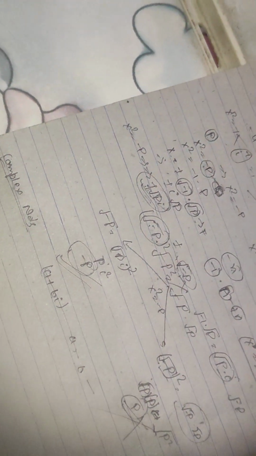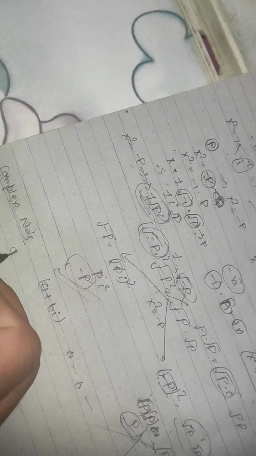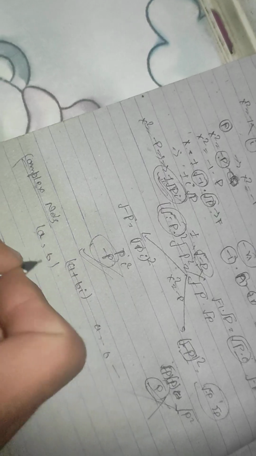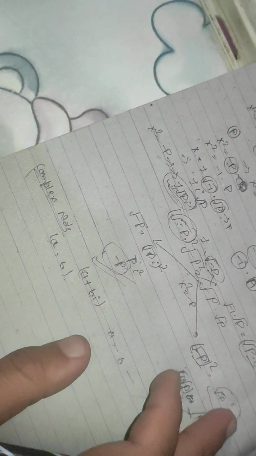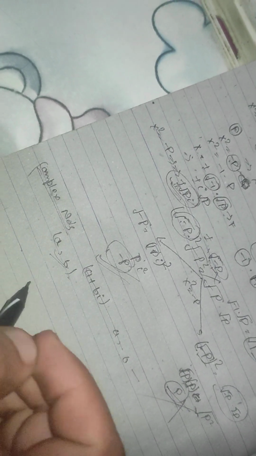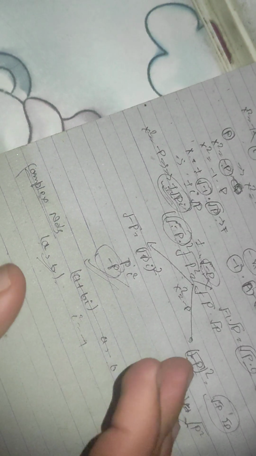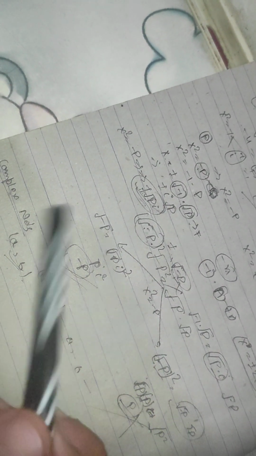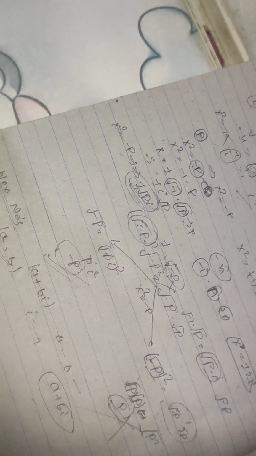Let's understand: if a and b are two real numbers, and iota square is equal to minus 1, then a plus bi is called a complex number. Simply said, this is the complex number.